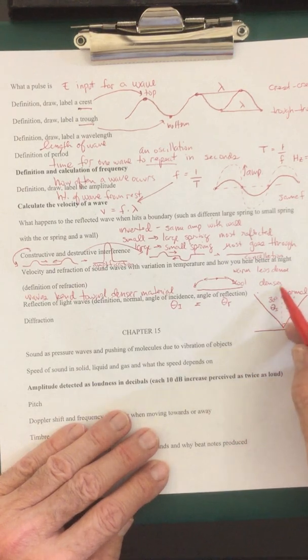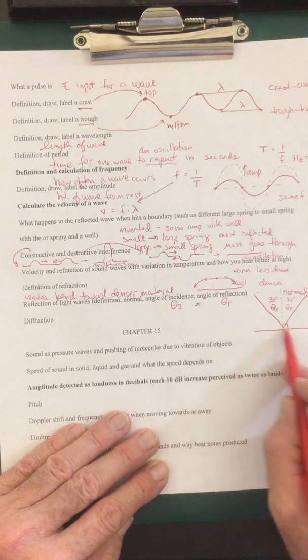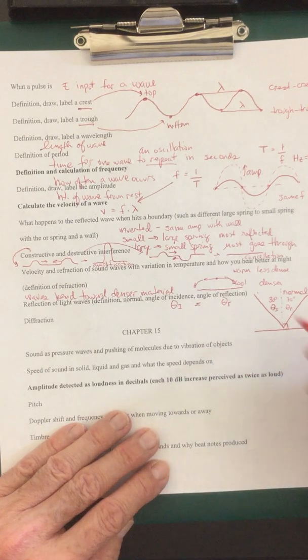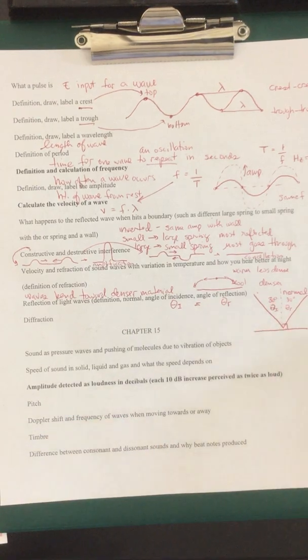So if it's coming in at a 30-degree angle, it's right here. If it's coming in at 60, it's here. If it's coming in at 80, it's right here. So it's always with respect to the normal. If it comes in at 30, it's going to go out at 30. If it comes in at 20, it's going to go out at 20.